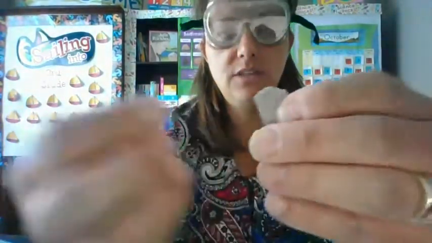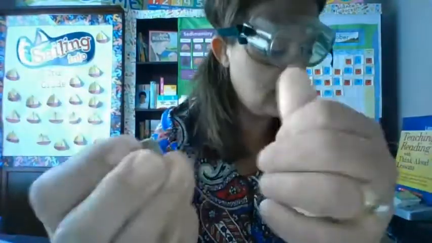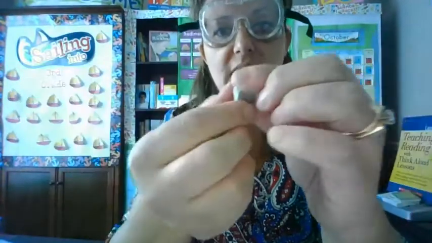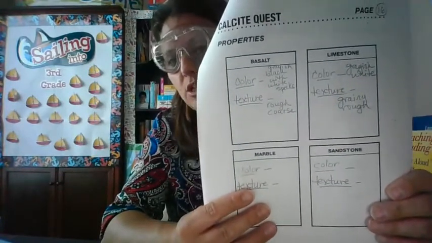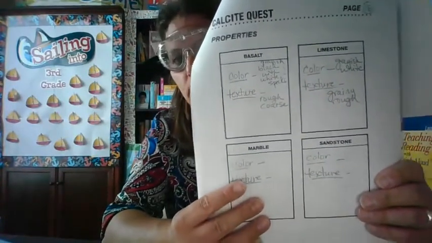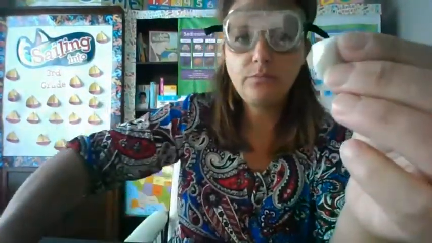And then in terms of the texture of limestone, it actually feels grainy, but yet rough. So I'm going to say grainy and rough. And again, these are my observations. Your observations might vary some.